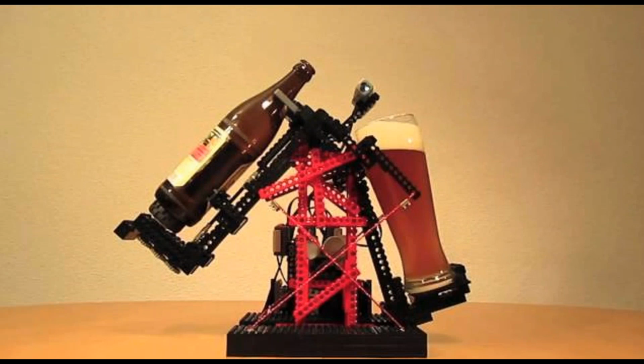So, does anyone have any idea what this contraption is? It's a beer pouring machine. It looks a little bit complex. It's probably not too difficult, but instead of using this machine, I'd probably just grab that bottle and pour my beer. I've poured a few beers, so I can actually pour them pretty effectively without them spilling all over the place.